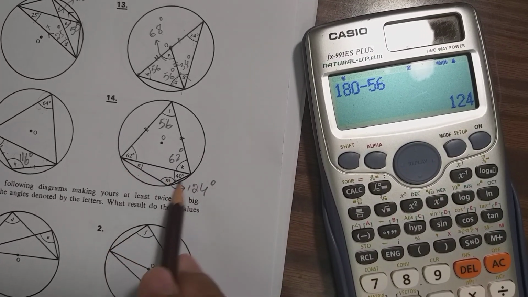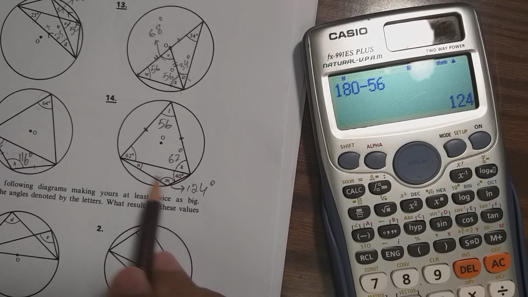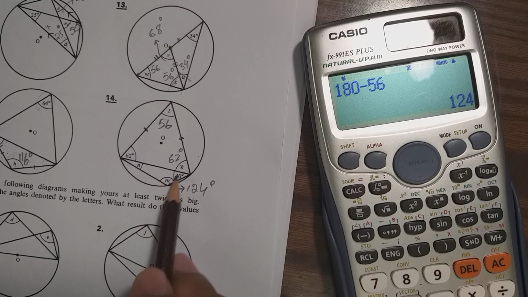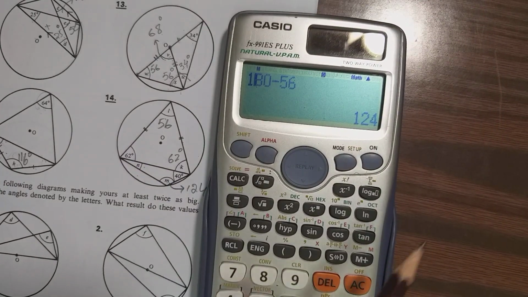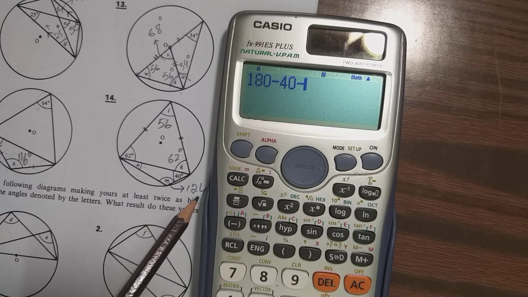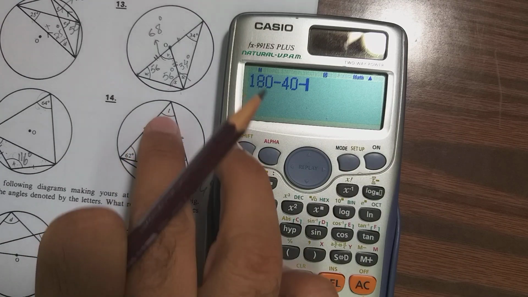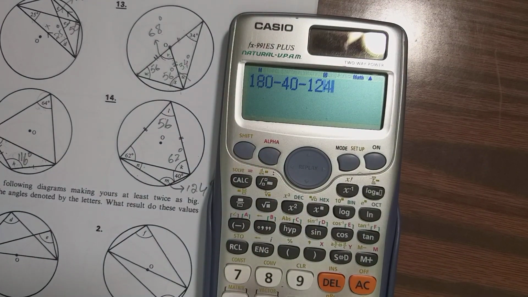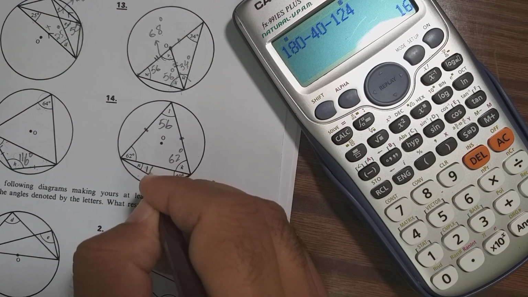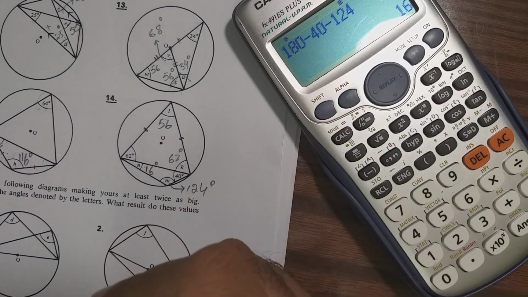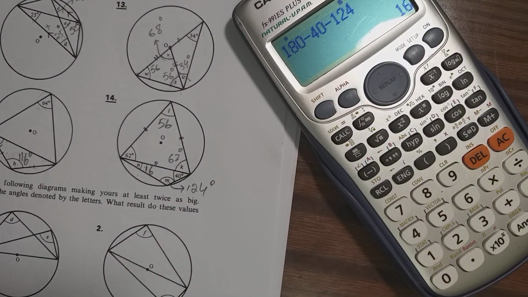Now if you observe, this is a triangle. So total angles in a triangle add up to 180. So 180 minus these two angles, you will find N. So 180 minus 40 minus 124, what we found here, which is 16. So angle N is 16 degrees.